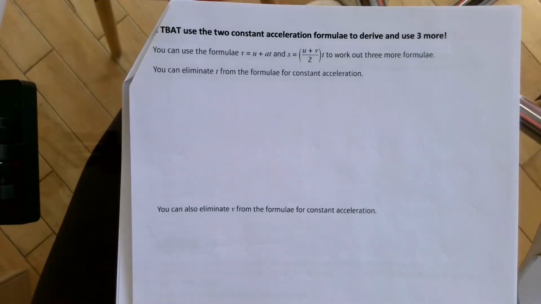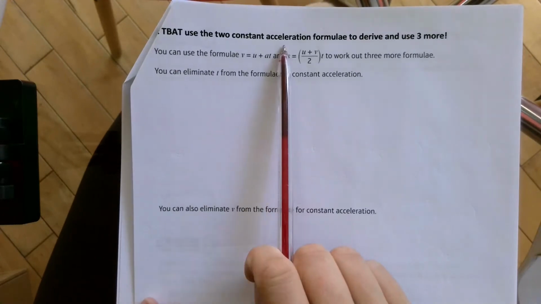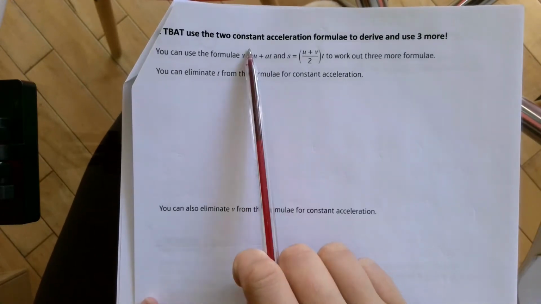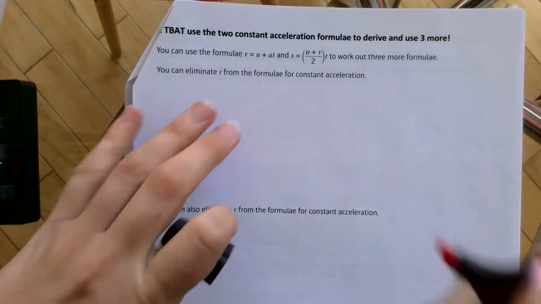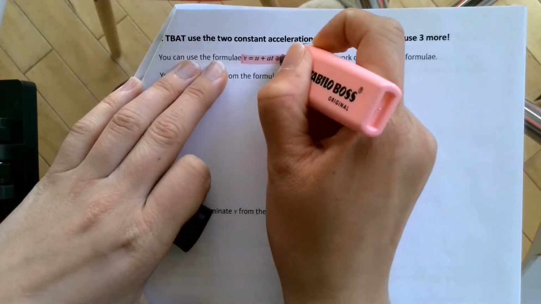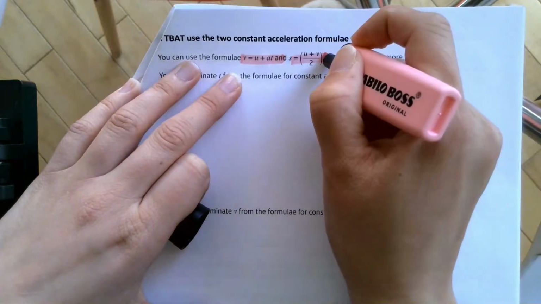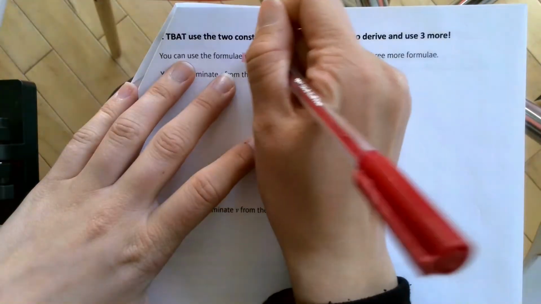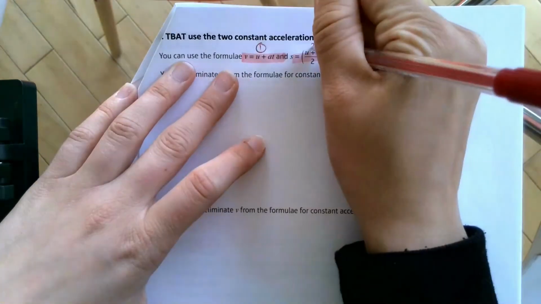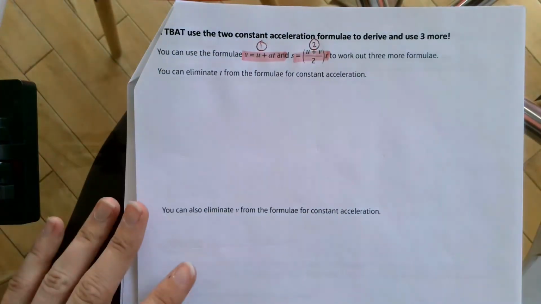The learning intention for this lesson is to be able to use the two constant acceleration formulae that we found in the last lesson and use them to derive three more. So two that we found last time were v equals u plus at, and s equals (u plus v) over 2 multiplied by t. I'm going to refer to this one as my first formula and this one as the second formula.